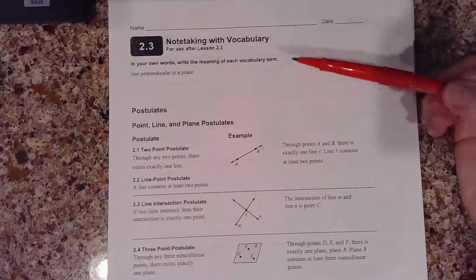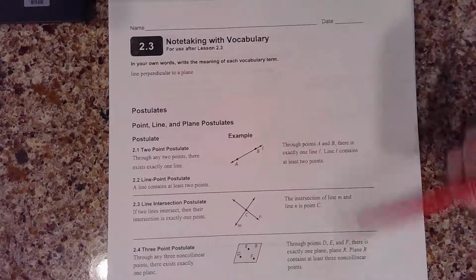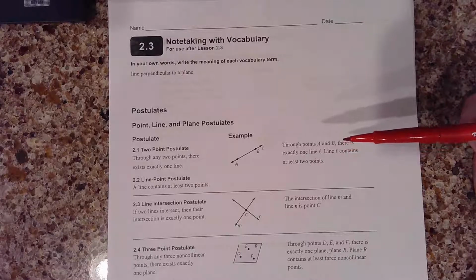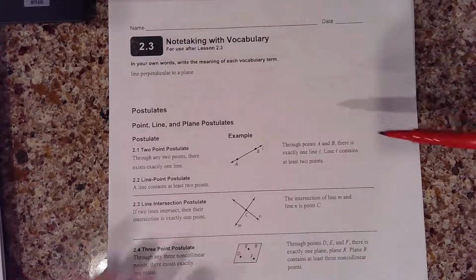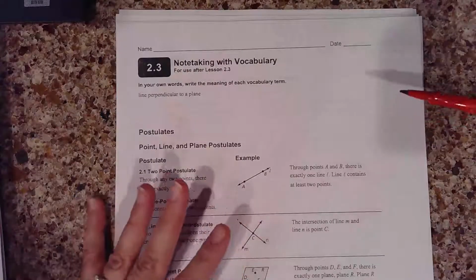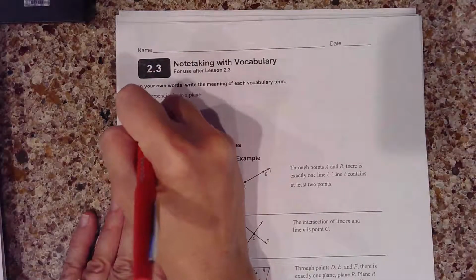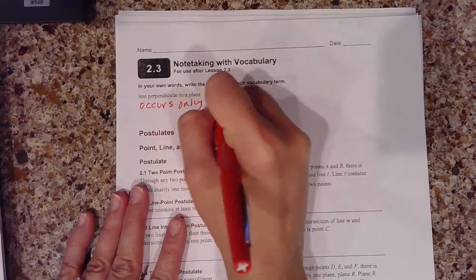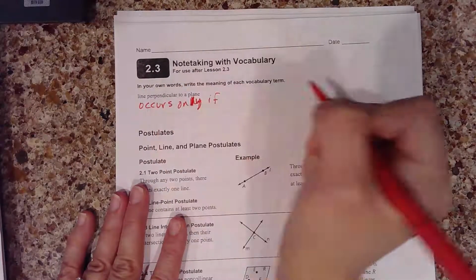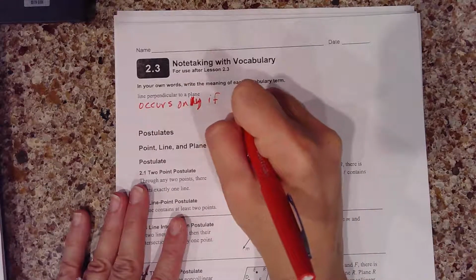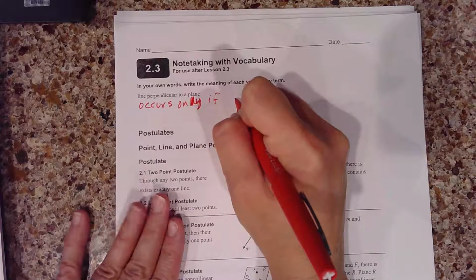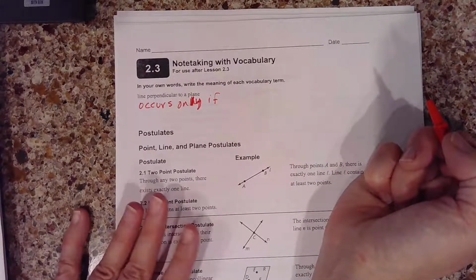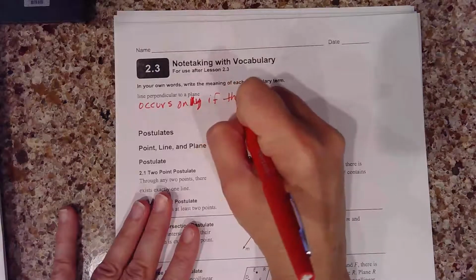All right, so there's only one vocab, but then there's some postulates that I want to go through today. The first vocab is a line perpendicular to a plane. Pretty self-explanatory, but I wanted to say that it only occurs if the line intersects the plane in a point and is perpendicular to every line in the plane that intersects it at that point. So that's kind of a long definition.